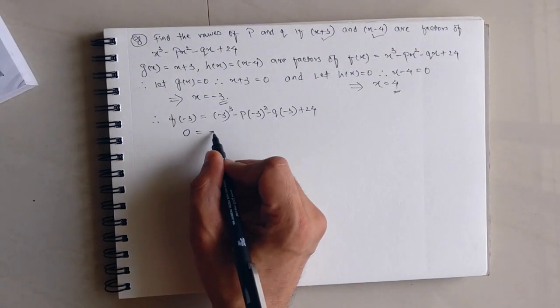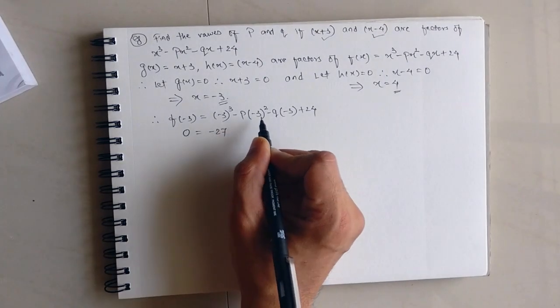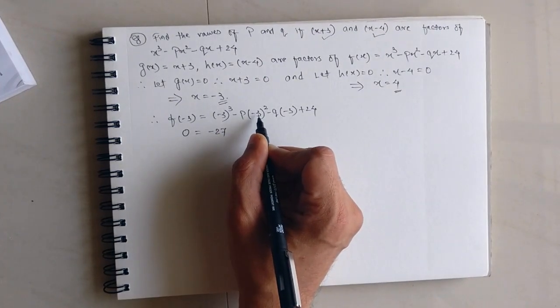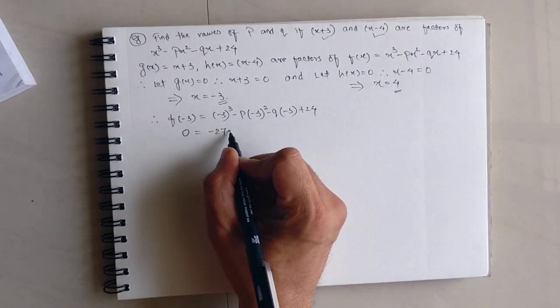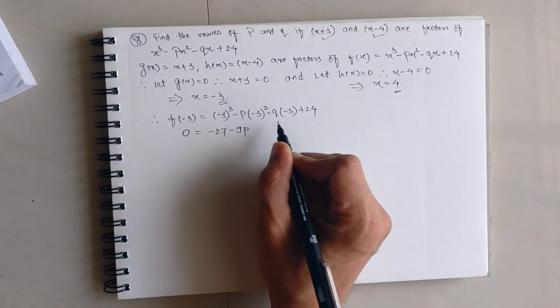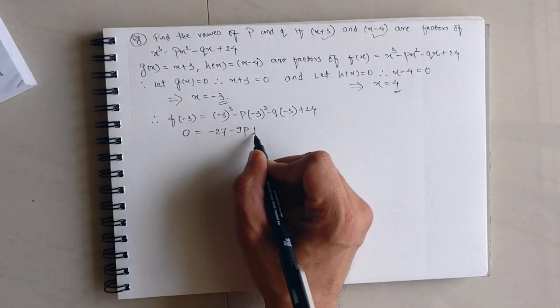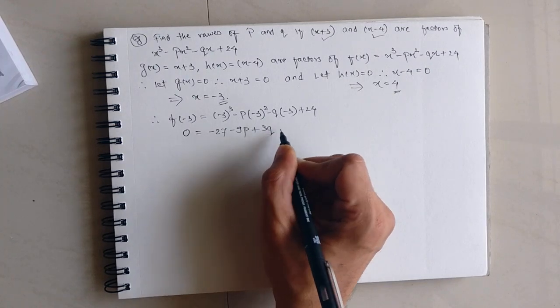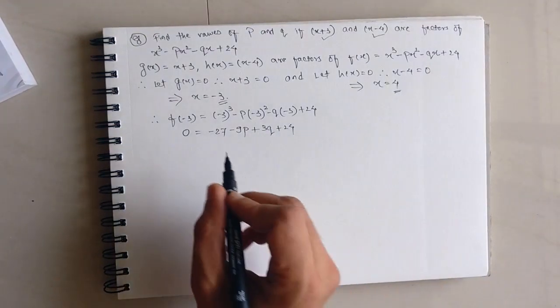So minus 3 cube is minus 27, minus 3 square is 9, 9 into minus p is minus 9p, minus q into minus 3 is plus 3q, plus 24.